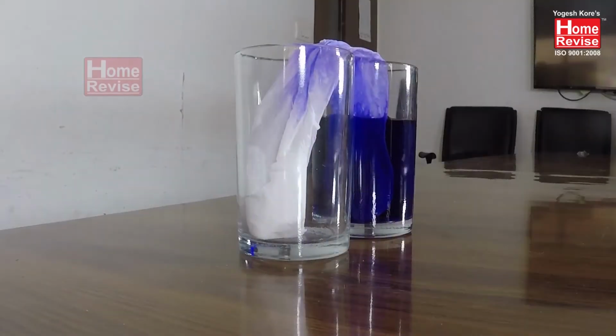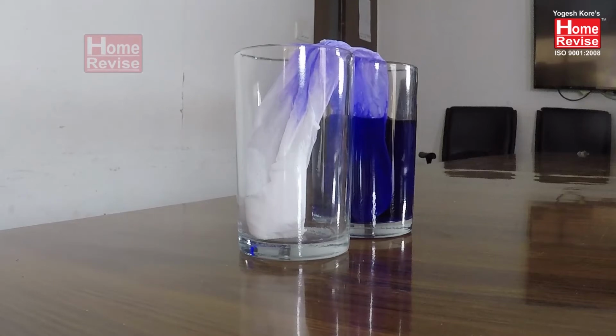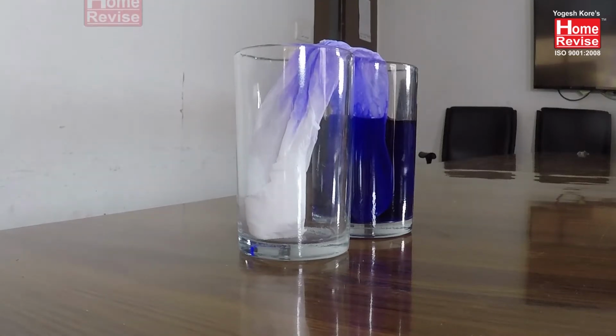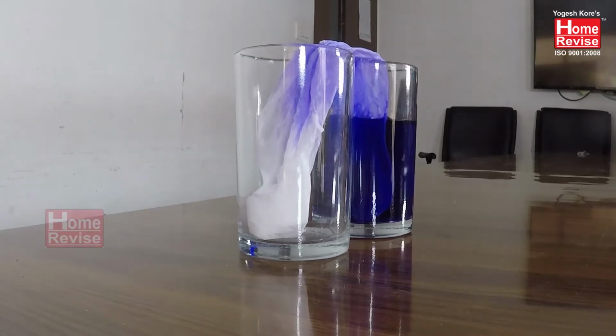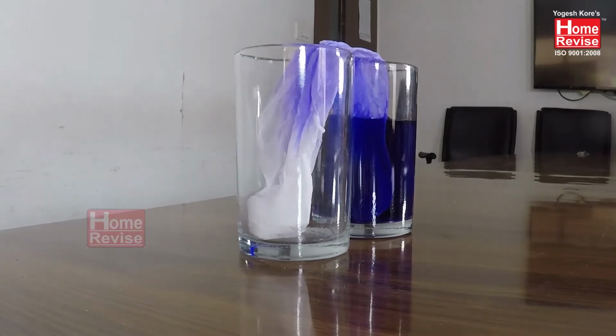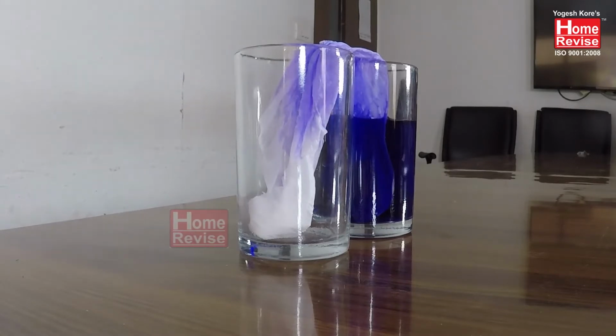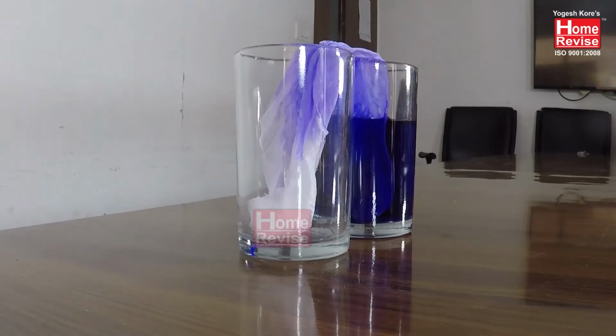Now what is surface tension? When force is applied per unit length, it is called surface tension. Now how exactly is surface tension formed? Basically there are two types of force. The first force is called adhesive force and the second is called cohesive force. Cohesive force is the force of attraction between molecules of the same material.